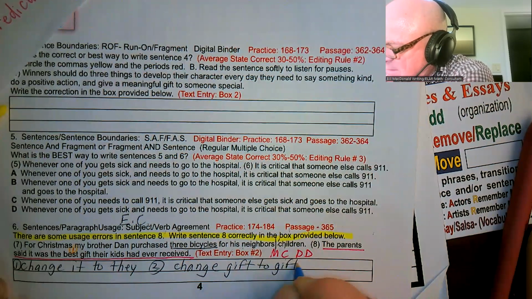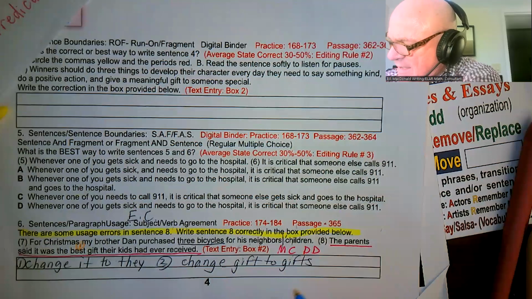And once again, your students would see that. And on regular usage, because all of the editing and revising questions are only worth 1 point, your students would only see one of these mistakes.